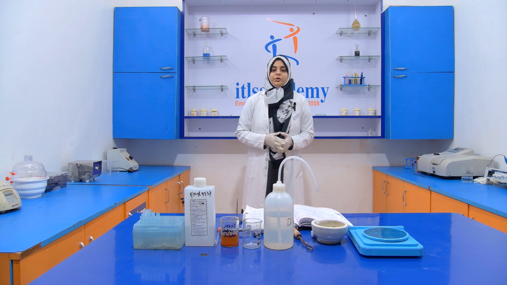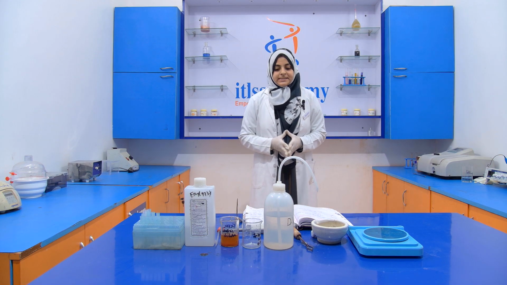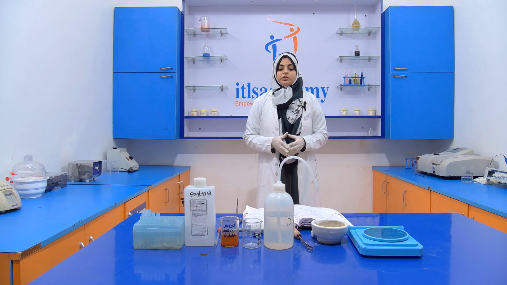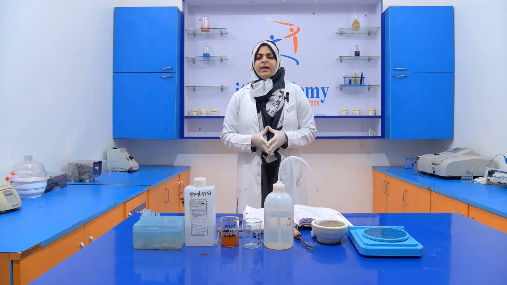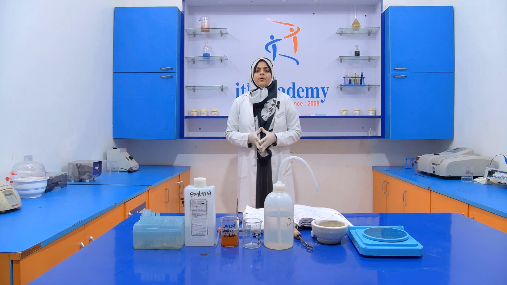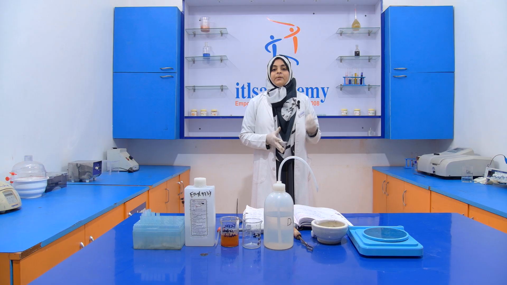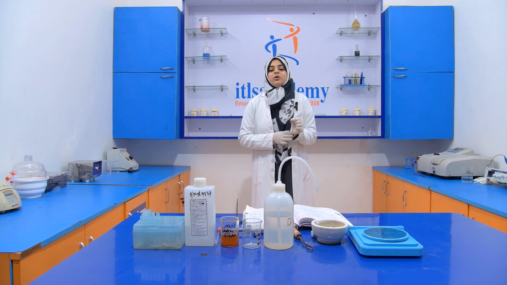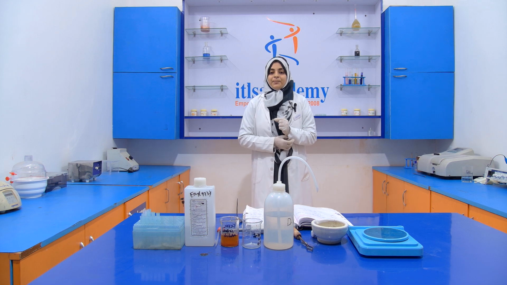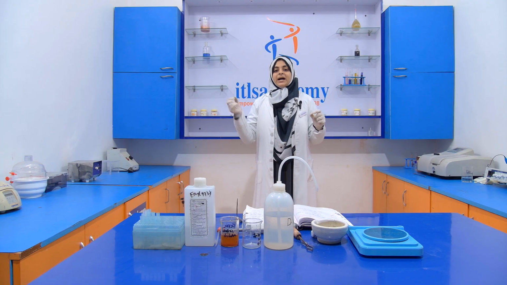Today we are going to perform another experiment in the adulteration series, that is the detection of papaya seed in black pepper. This adulteration is very common. What do the manufacturer or supplier do? They adulterate the black pepper with papaya seed because it looks very similar to black pepper.